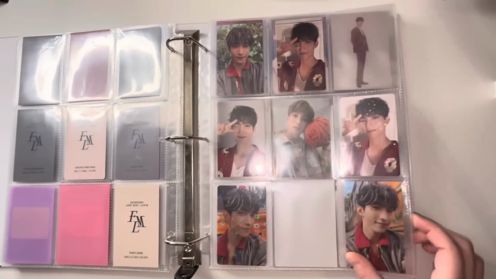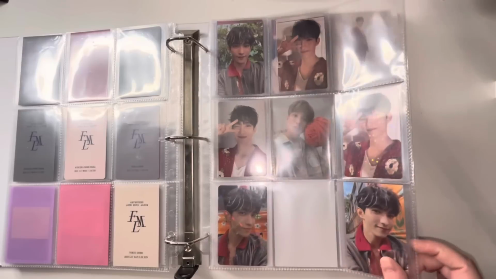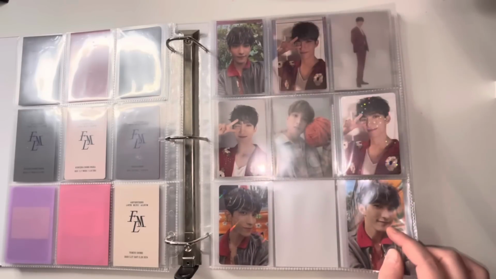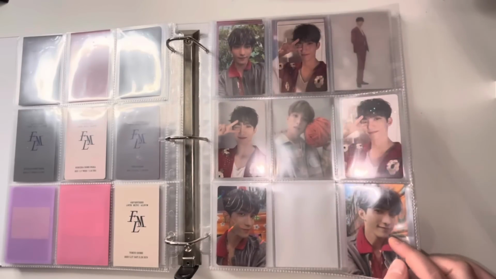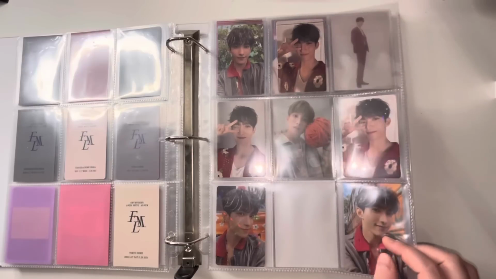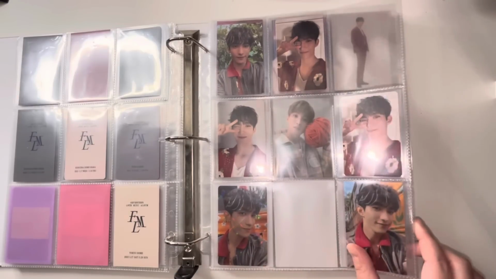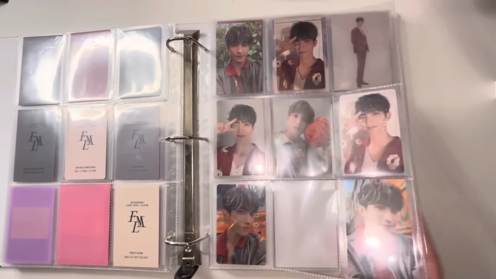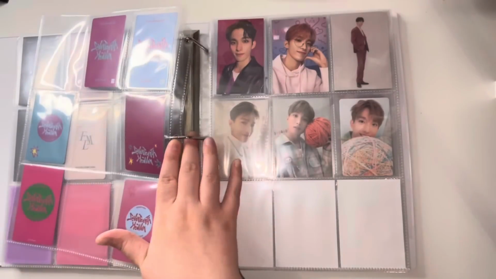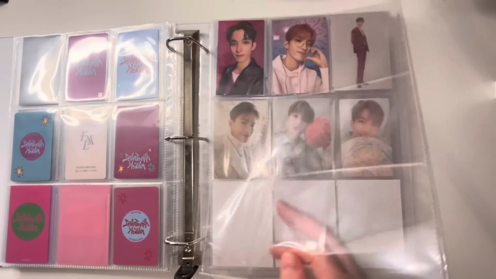And then this I have started for 17th Heaven. I will probably have 2 9-pockets because I loved this era's cards. So again, I joined a few group orders for that too.